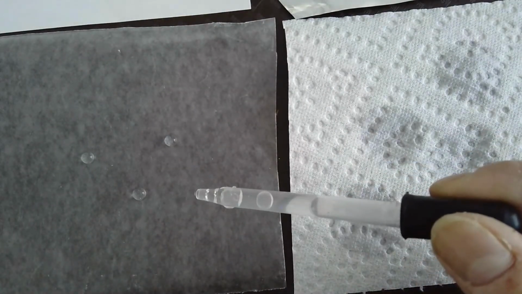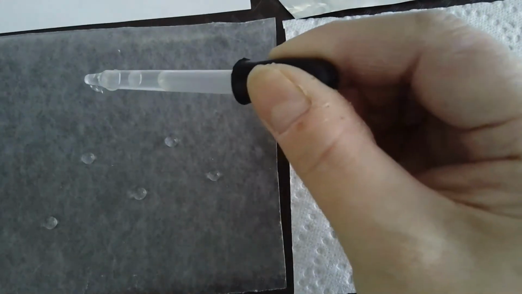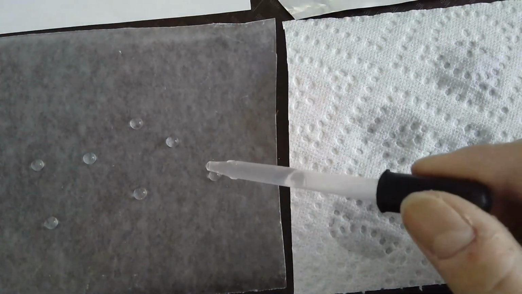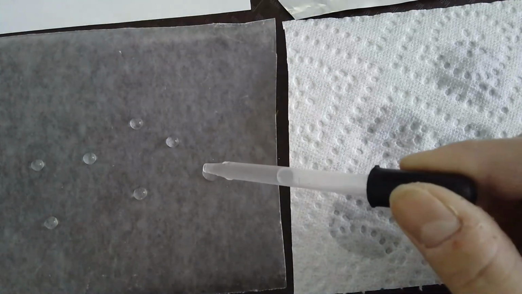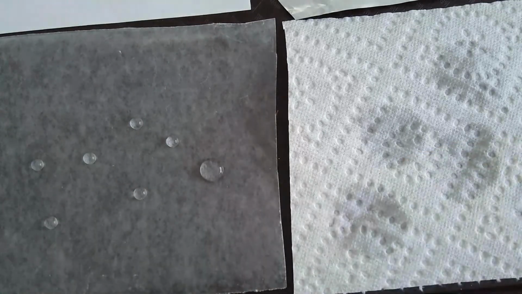It's not doing anything, but just sitting there on the wax paper. Whoa, that is super cool. Now, I wonder what happens if I take my dropper and I go on top of another one. It just makes it bigger. Look at that. Bigger and bigger and bigger. Holy cow, that's really cool. Okay, all right, so that's what happens there.